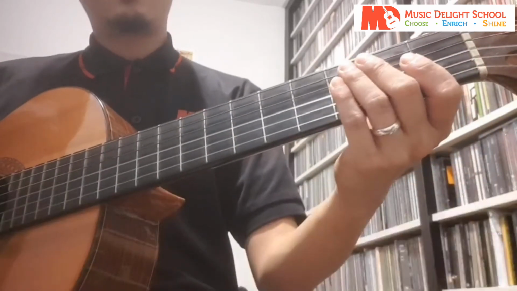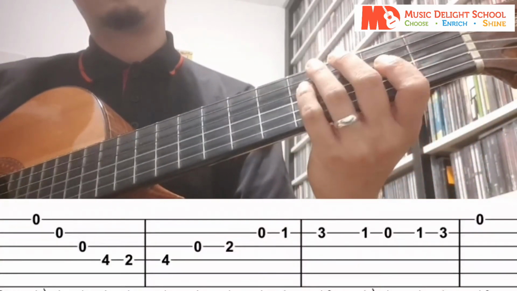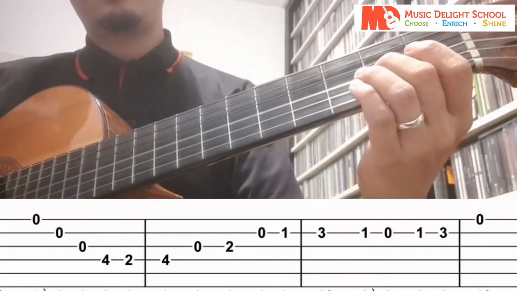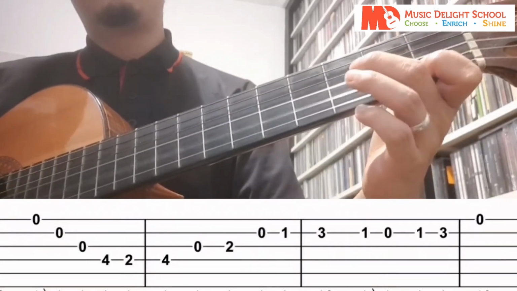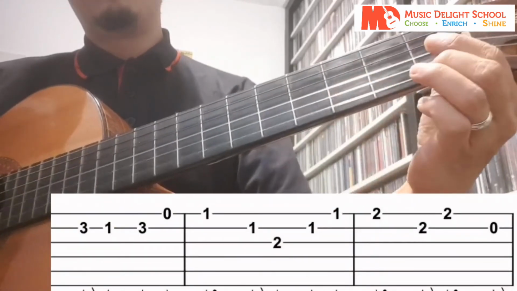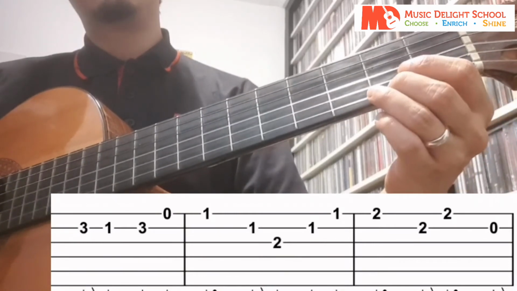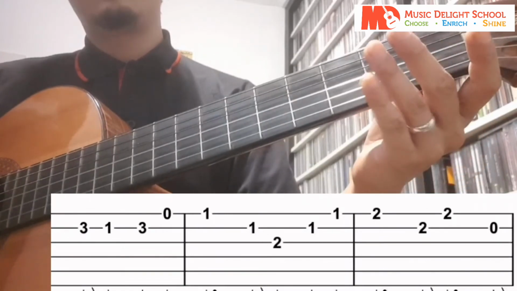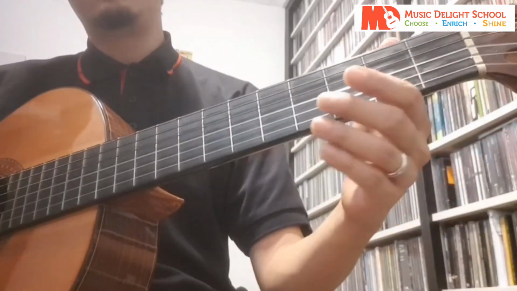I'm going to play everything again from bar 13, the 2nd section of B. So F sharp here, G, A, B, C, D. Got it? You notice at the last part from bar 18 onwards, it goes back to the initial melody.